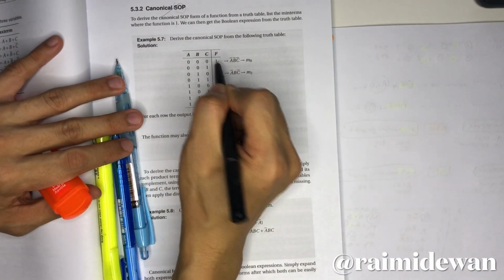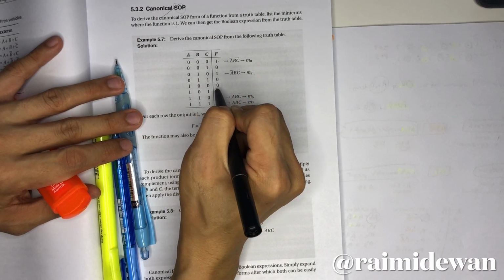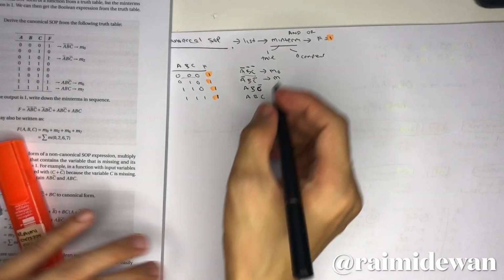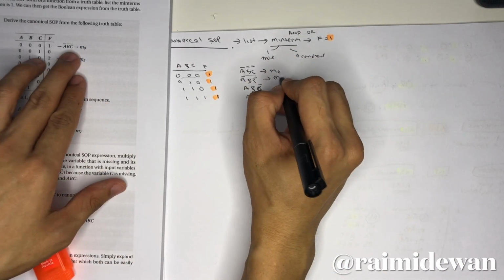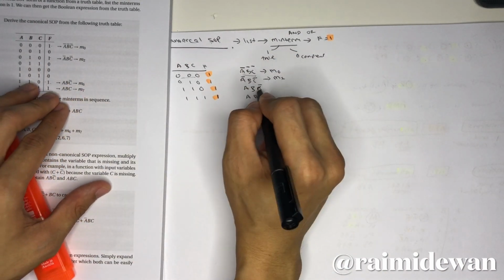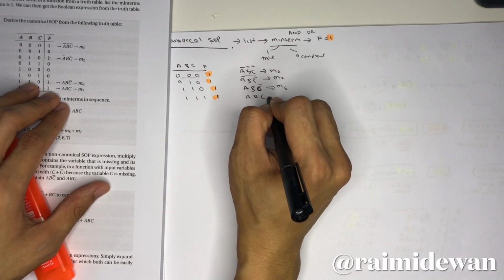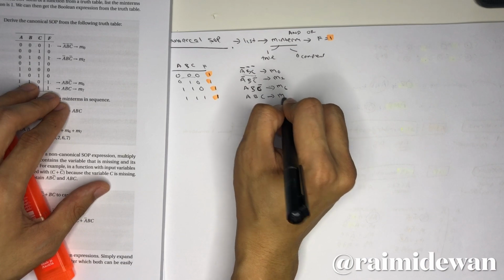This one is M0, M1, M2, M3, M4, M5, M6, and M7. That's why you need to list all, okay? I just want to save space, okay? So this one is your M2, okay? This one is your M6. Remember, small letter m for the minterm, okay? And then you have M7, okay?